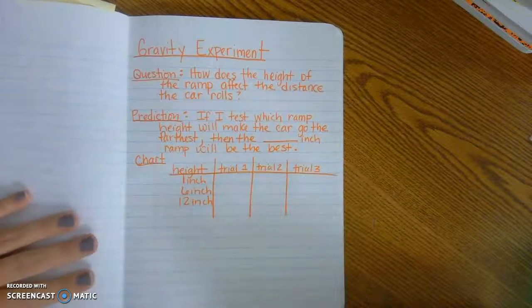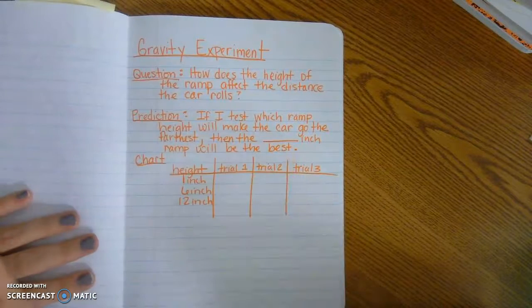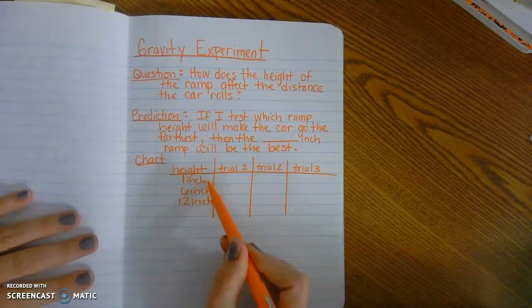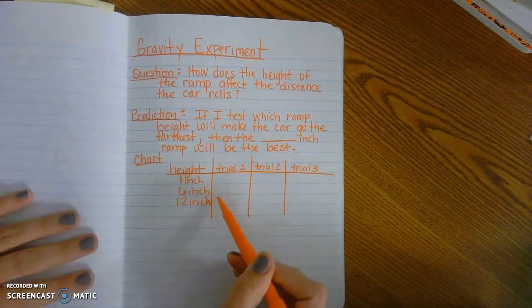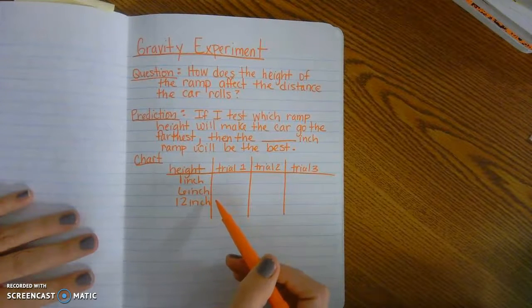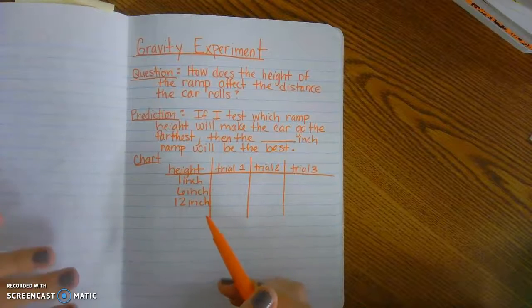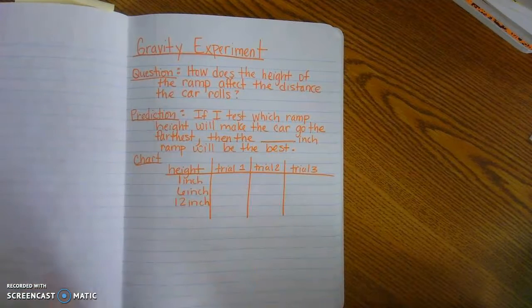And you have to fill in the blank with your prediction. Do you think it will be the 1-inch ramp, the 6-inch ramp, or the 12-inch ramp? Which one of those ramps will be the best for making the car go the farthest?